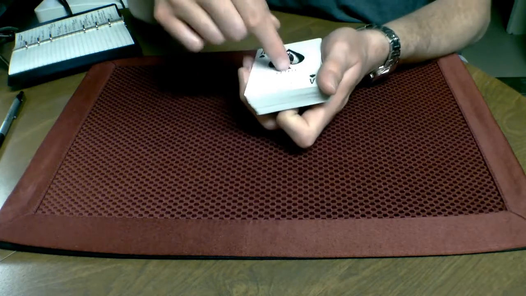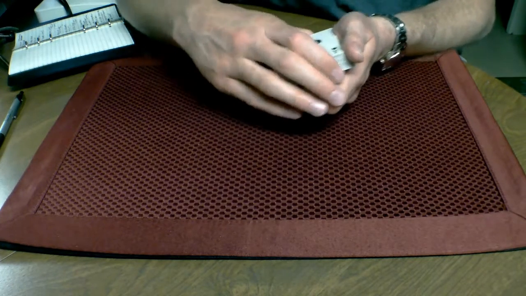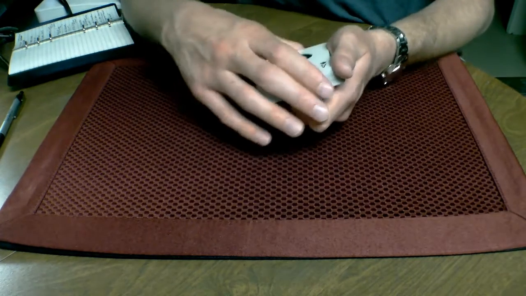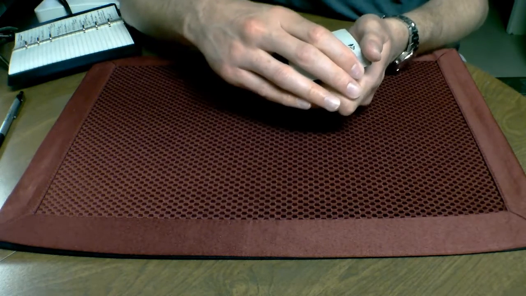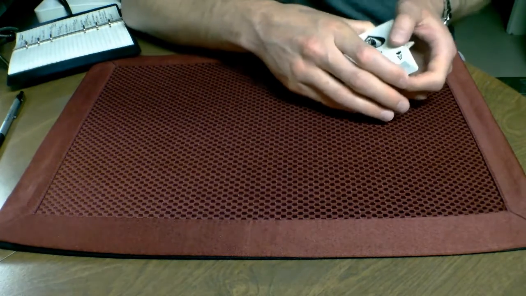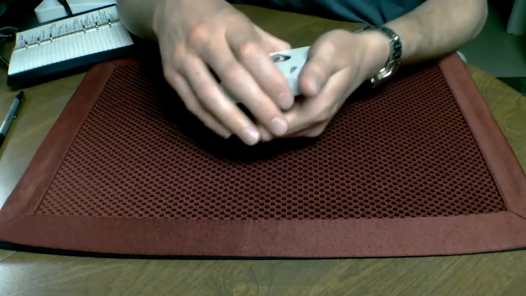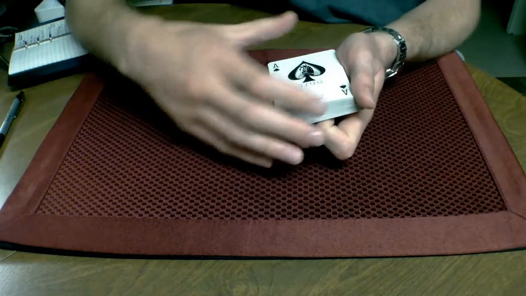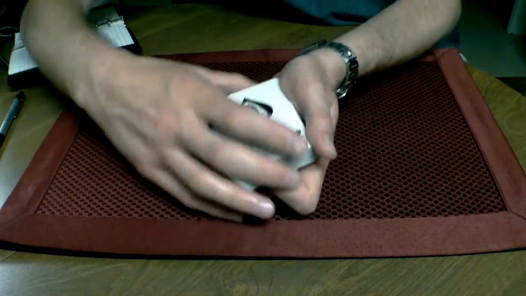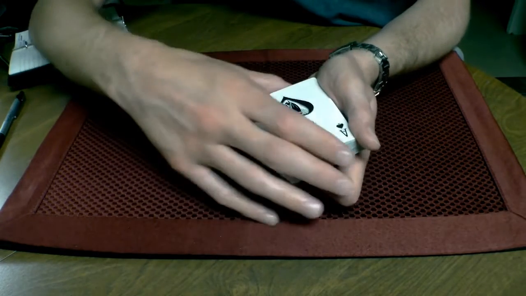If we do this half pass, it doesn't look like you're doing anything. You just talk about how the selection was freely made, and then in that moment you get the card. In fact, I flashed right there. You see what's going on, but you get the card turned over. So this is a Herman pass, Herman half pass. Let me move it forward so you can see a little bit better.